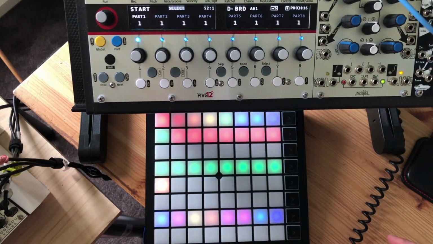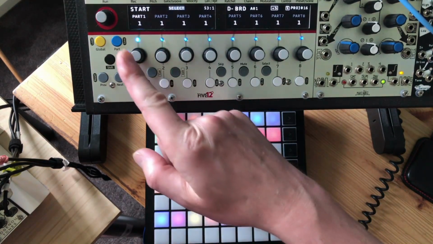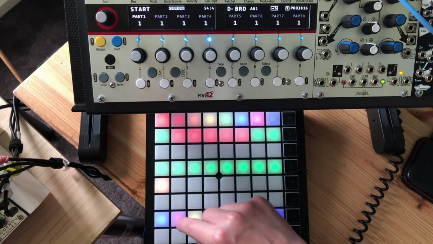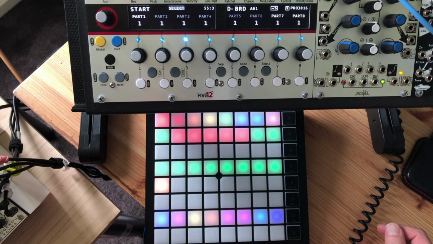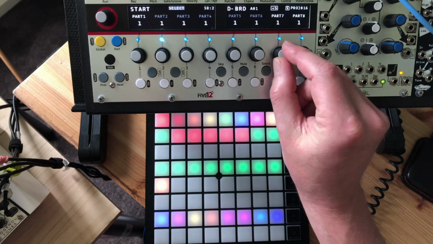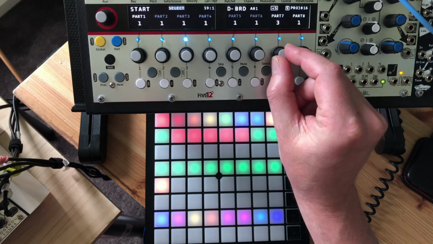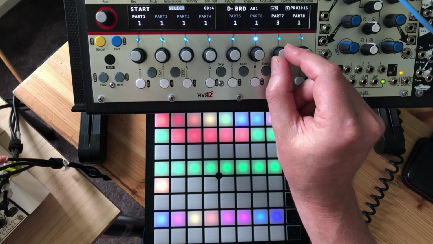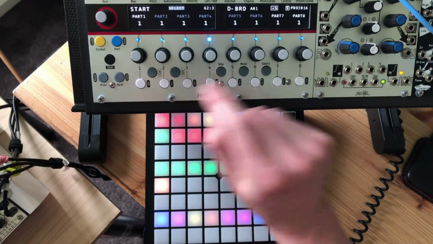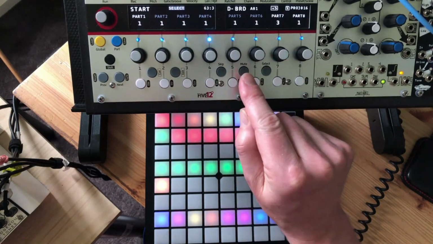I've just quickly gone to my dashboard mode to see what the start step is for my active parts. Now, if I wanted to, I could change part 7 so that it starts on step 3. But of course, what that's done is instead of playing 4 steps from 1, it's playing 4 steps from 3.